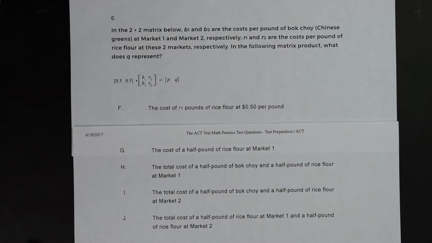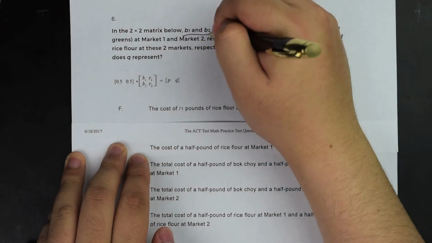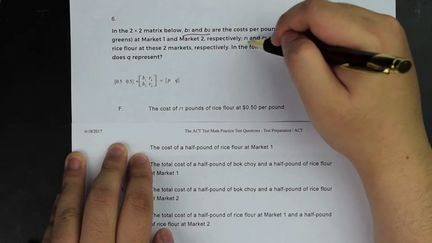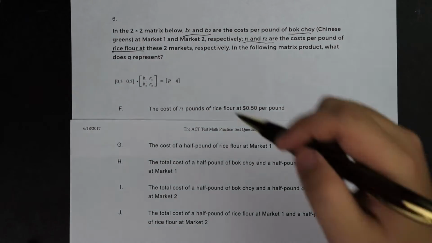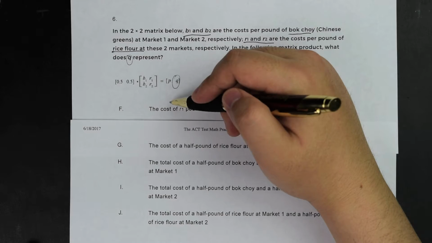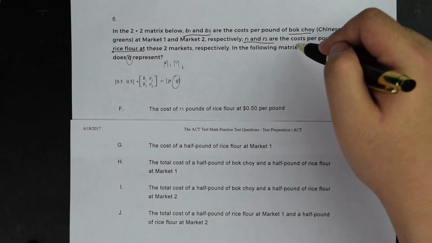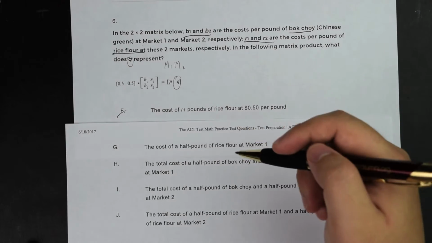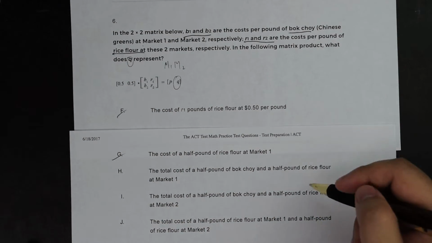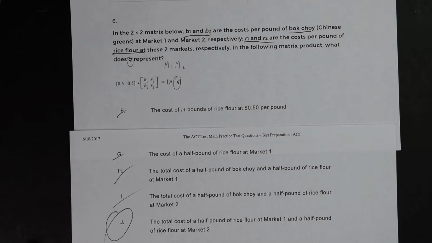Okay, so number 6. A 2 by 2 matrix below: B1, B2 represent the cost for bok choy, and market 1, R1, R2 represent the cost per pound for rice flour. For these matrices, defining what does Q represent? Well, we said market 1, market 2. Market 2 is going to represent rice flour, not just R1. No, not just 1. We're not talking about bok choy here. Okay, so for number 6, my final answer is going to be J.